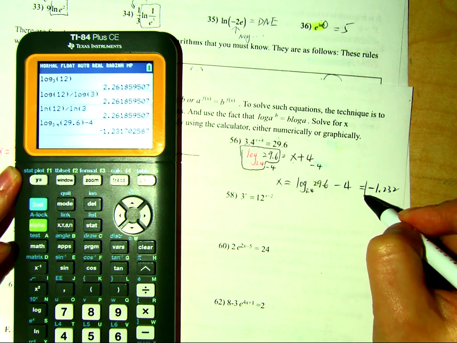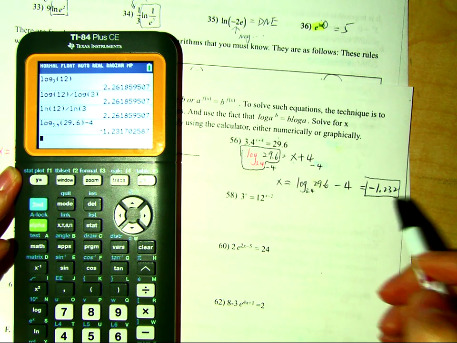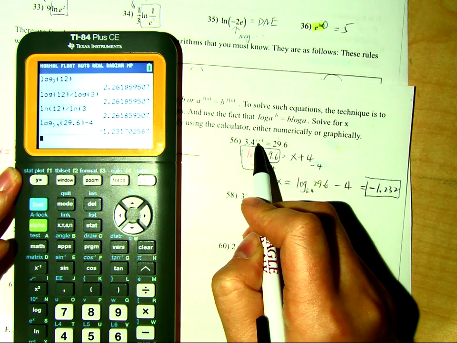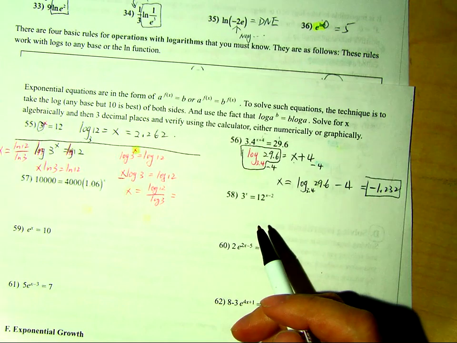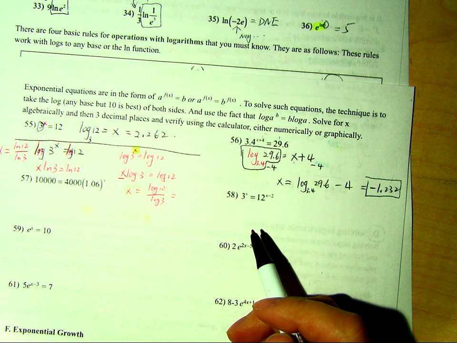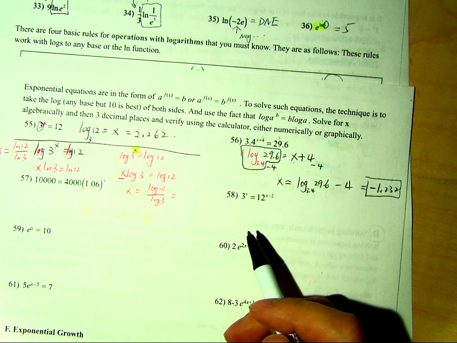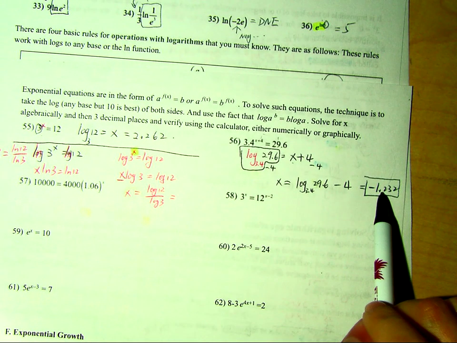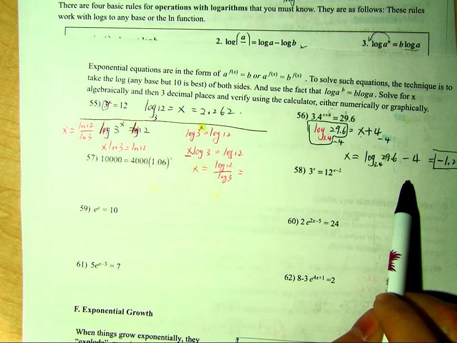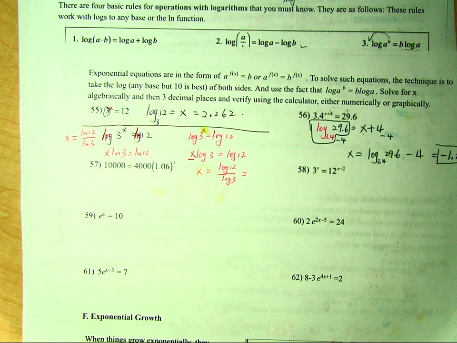We have a negative as the answer. When you plug it back in, the negative number will be in the exponent. It's okay to have a negative exponent. It's just not okay to have a log of a negative number. But it's okay to have an exponent be negative. That's how we do that one. Okay, let's do two more.